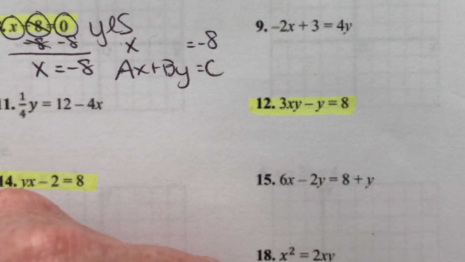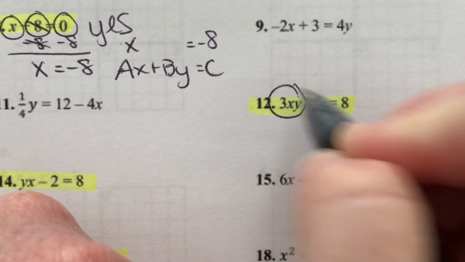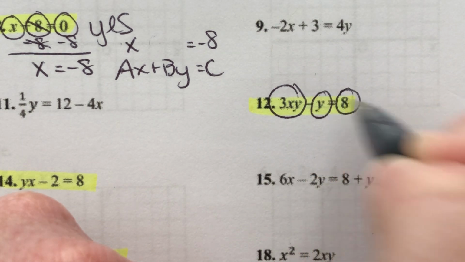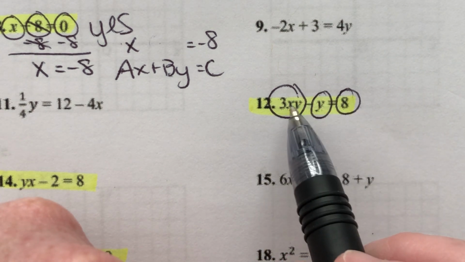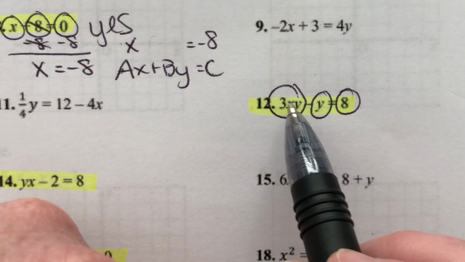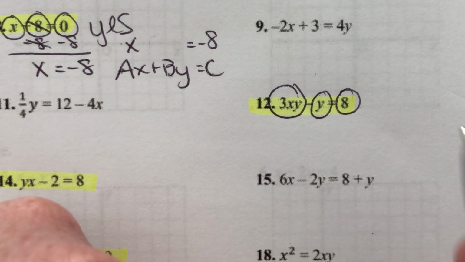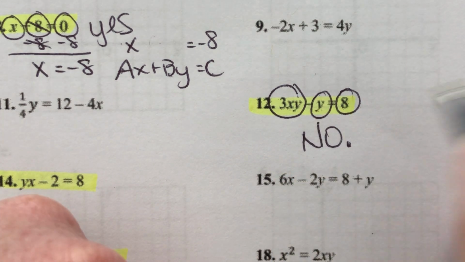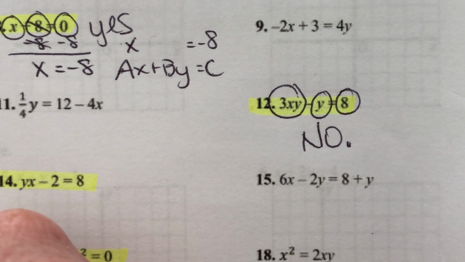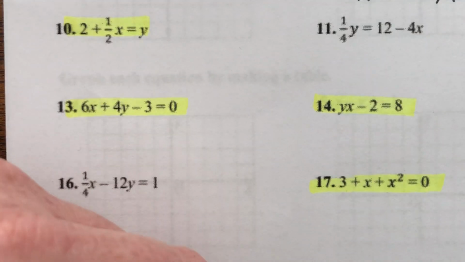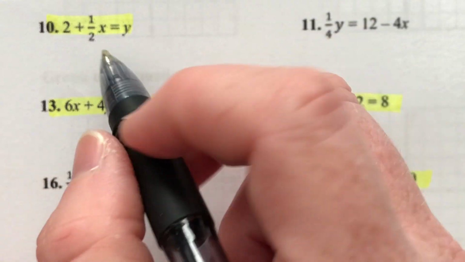Okay, then we have this guy, which is similar to the example we did up top. We've got 3 terms. We don't have any exponents, but this term has more than one variable. X and y are being multiplied. So no, this is not linear. And a few more here. 4 more.